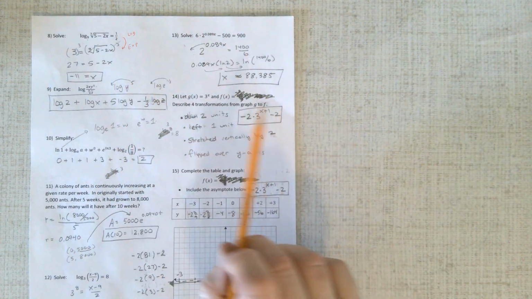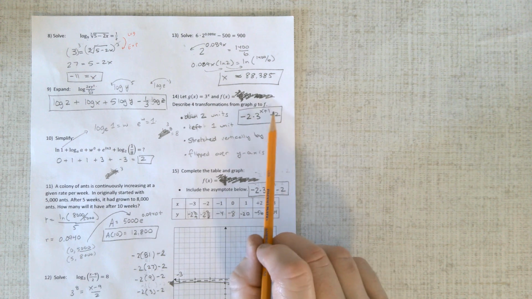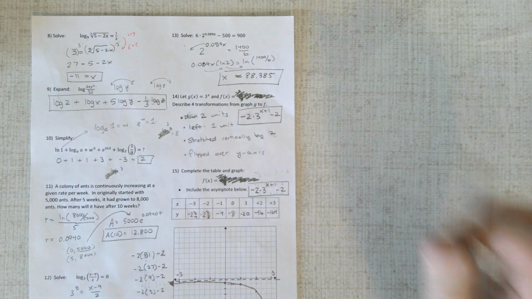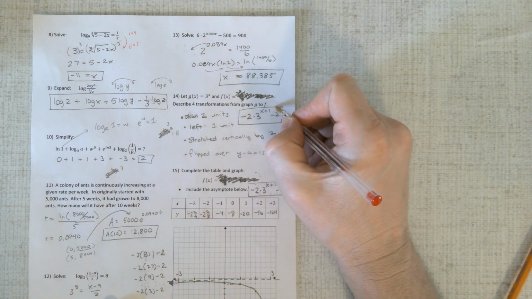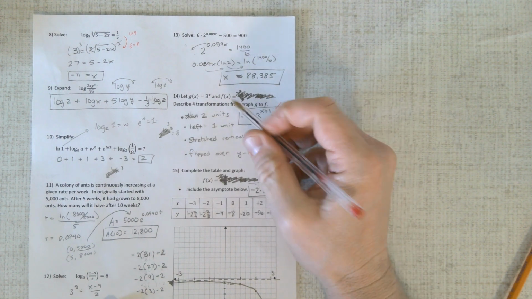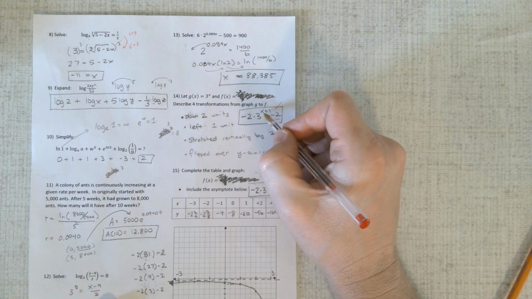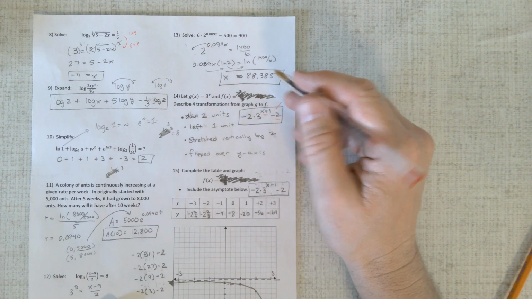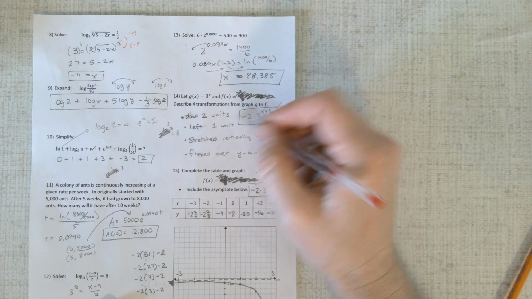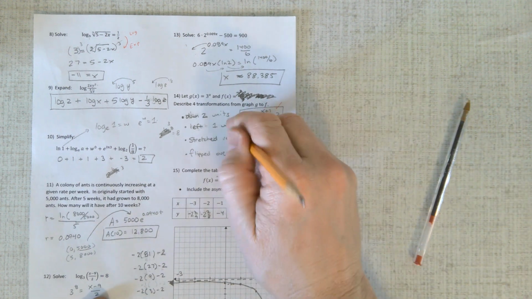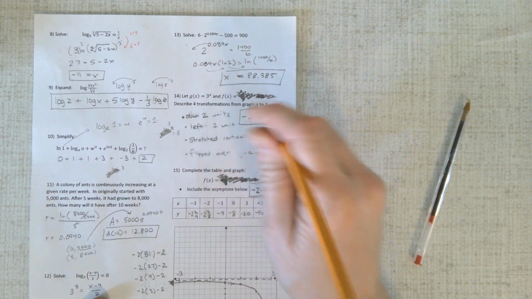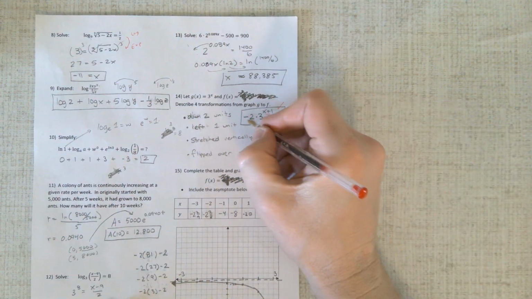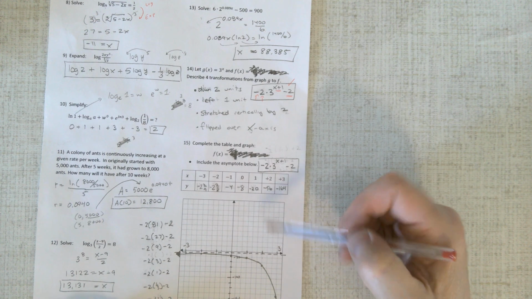All right, my graph's a little bit different from yours. I changed it a couple times, but here's what it finally ended up being. We have a graph that has been shifted down 2 units because of this, left 1 unit because of that, stretched vertically by 2 because of that, and flipped across the, not y-axis, sorry, the x-axis because of that. Take a look at this graph.